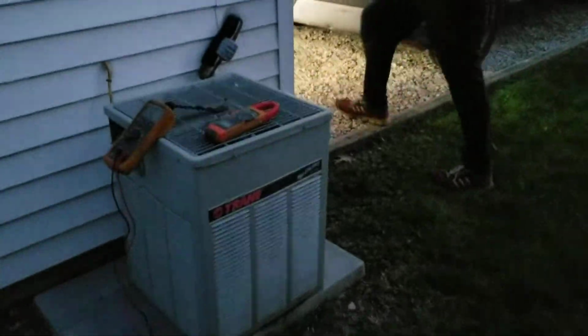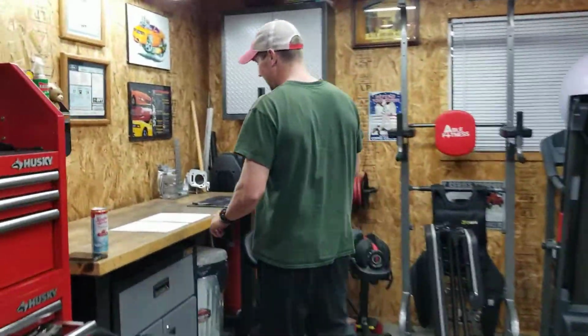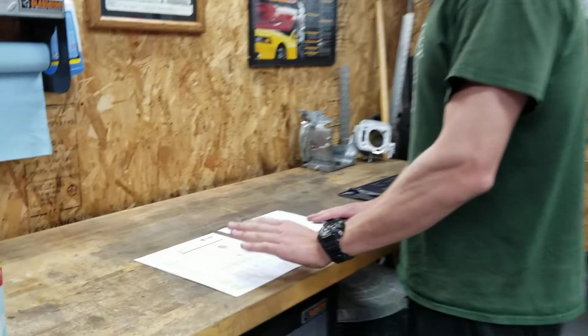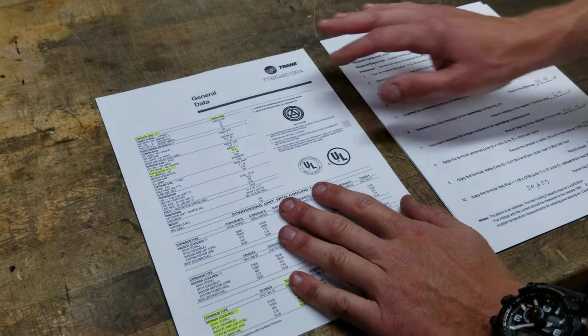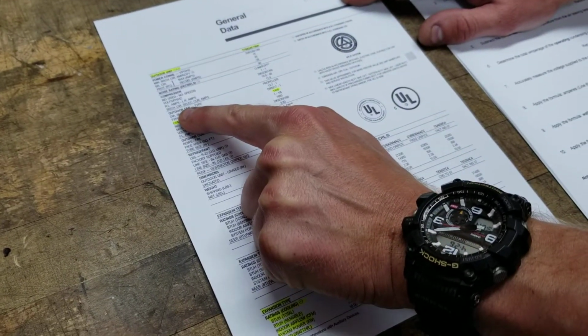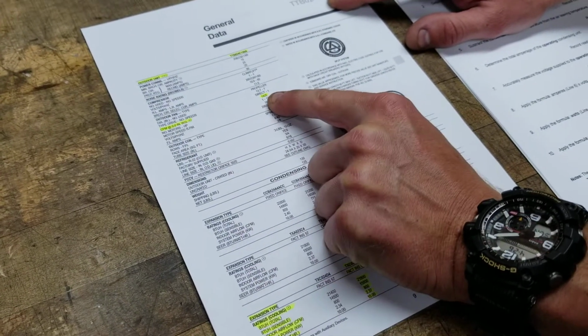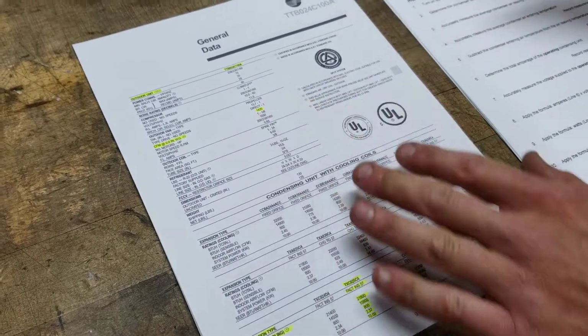So let's see what we got. Never mind the mini vac. Didn't even show it. So here we need to know some data. This is the data I got from that condensing unit. What we're interested in is the fan CFM. So our outdoor fan motor CFM is 1425. We need to know that number to do this test.